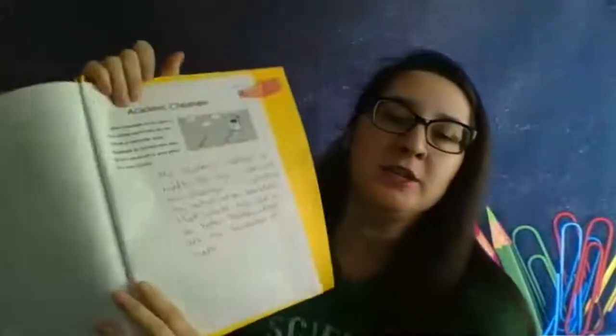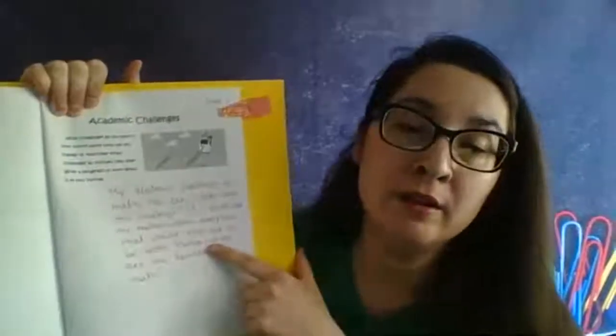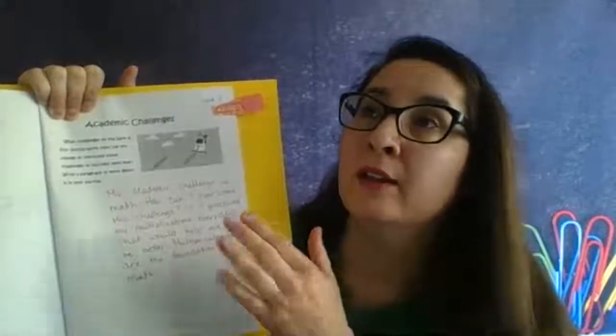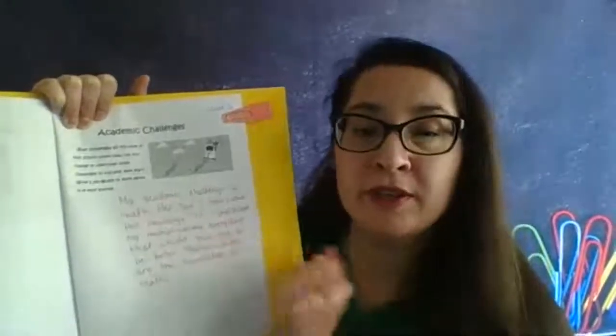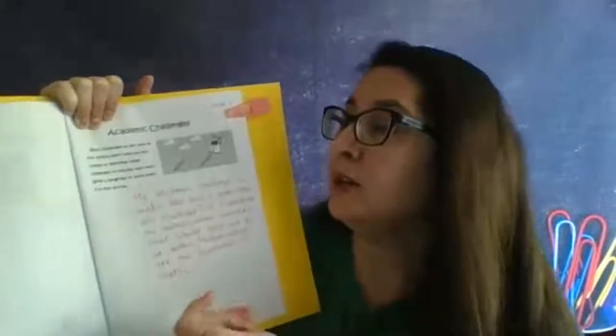So for my academic challenge, I said that mine was my multiplications. If you don't use it, you lose it. So I need to brush up on these. How can I do that? How can I overcome this challenge? Well, I can practice my multiplications every day, whether with flashcards or writing it down. So that's how I can overcome that academic challenge.